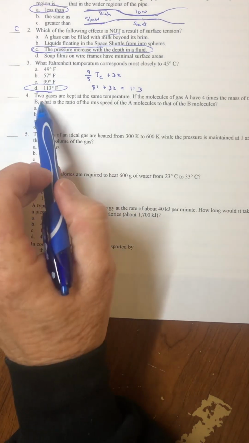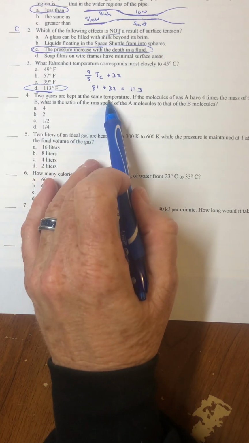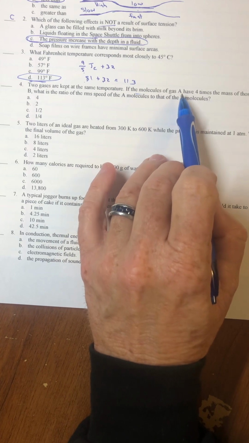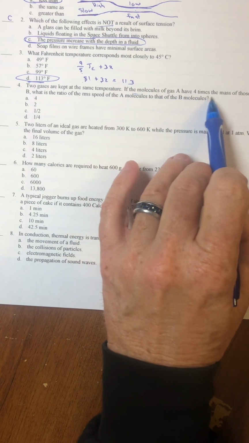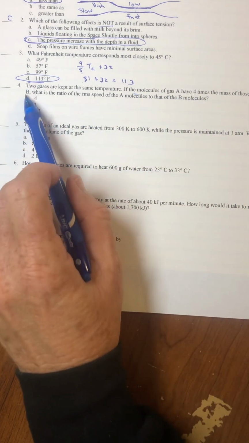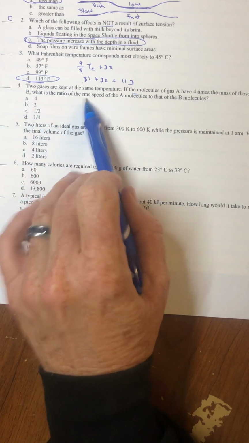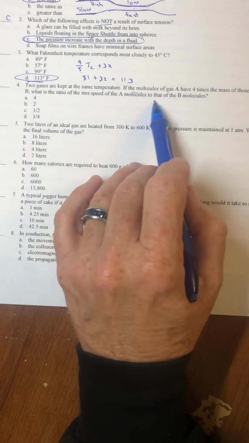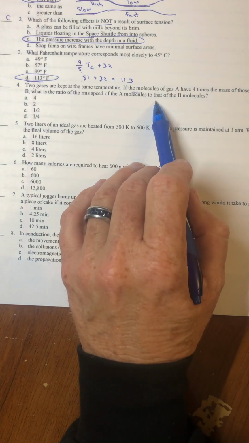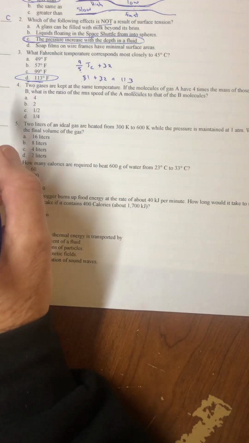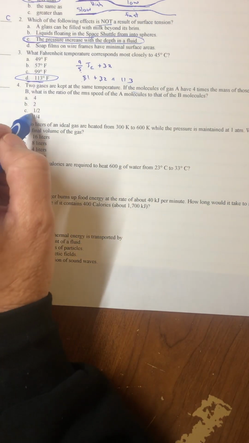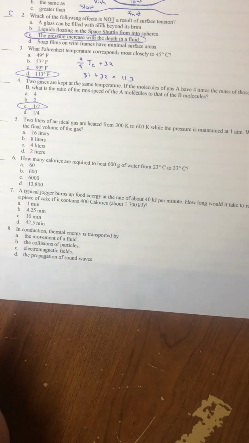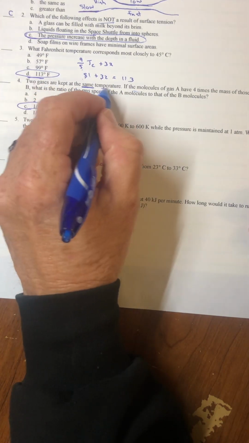Okay. Two gases are kept at the same temperature. If the molecules in gas A have 4 times the mass of the molecules in B, what is the ratio of their RMS speeds of the A to B molecules? Okay, so maybe I'll go through this. It might not be so obvious, but it would be 1/2. And it would look like this. The key here is they have the same temperature.